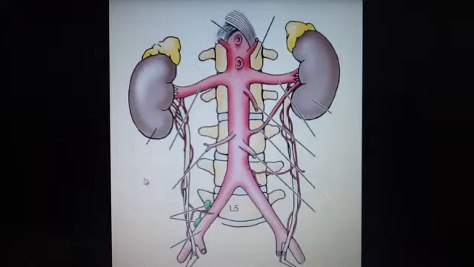First, let's try to find the left testicular artery. Where's that? That's right here, the left testicular artery. Now let's find the right testicular artery. That's right here. And next, let's look for the common iliac lymph nodes. These are the lymph nodes.